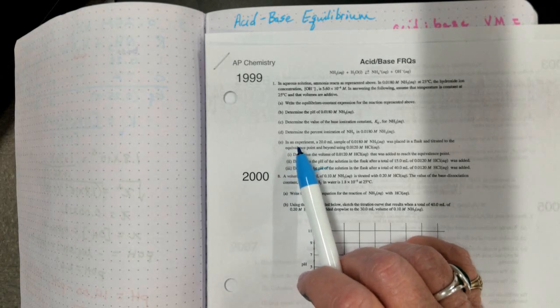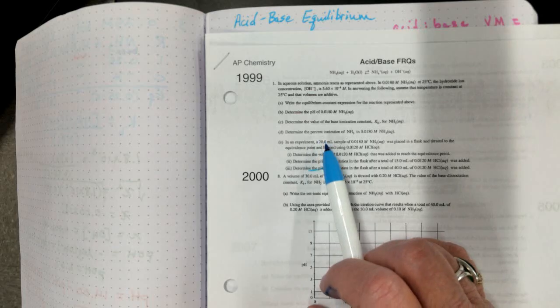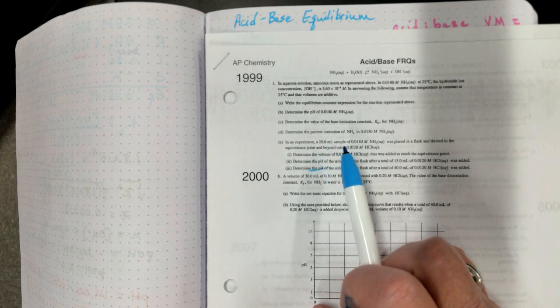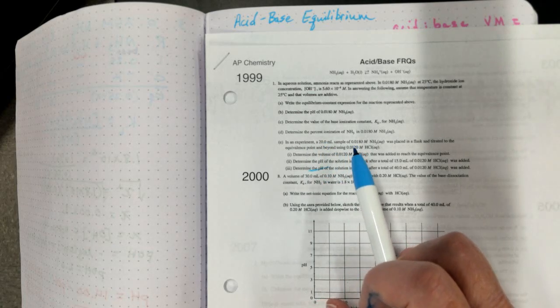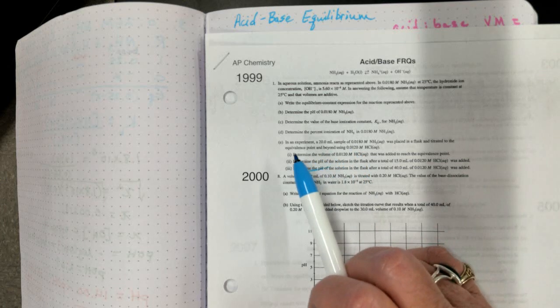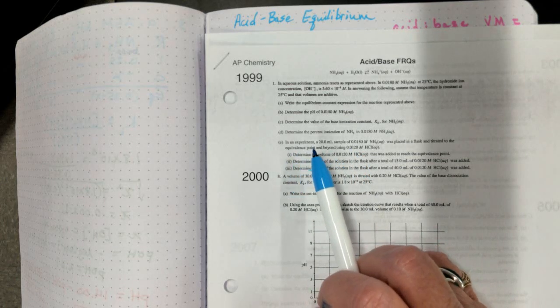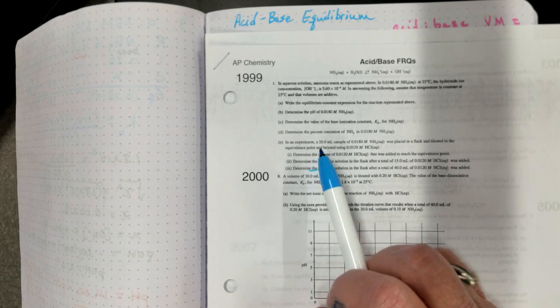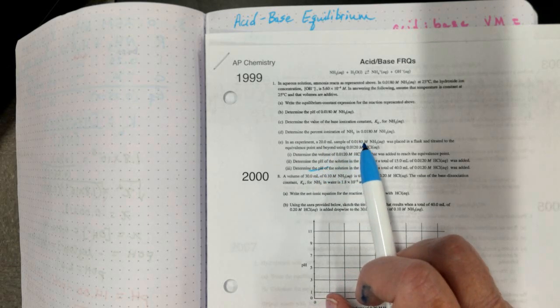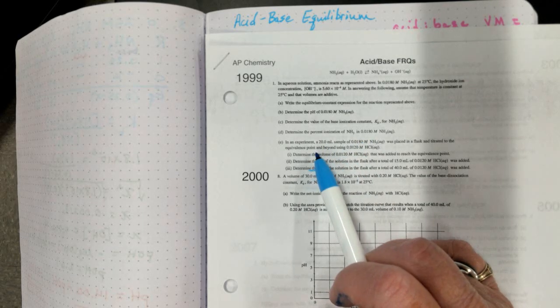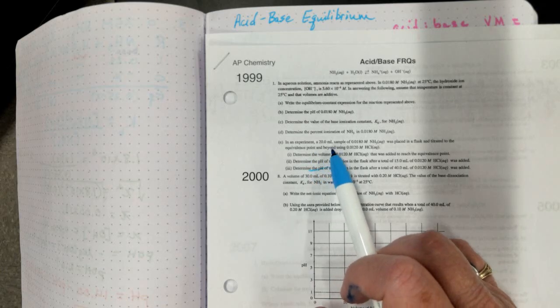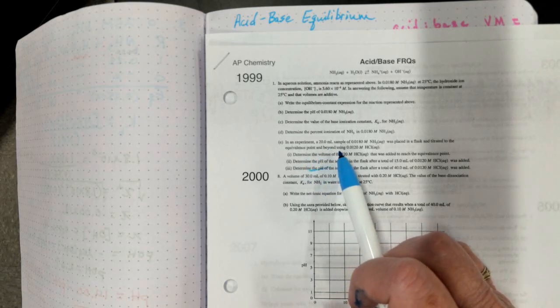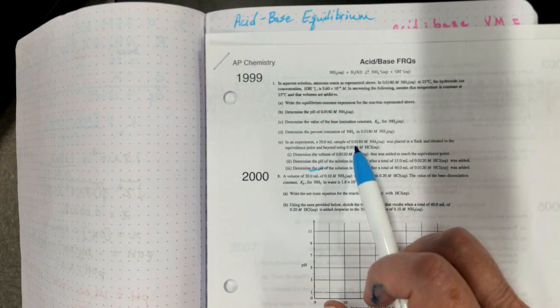Because here we're doing a titration. So in an experiment, 20 milliliters of this concentration of base, ammonia, was placed in a flask and titrated to the equivalence point. That means you're going to consume all of the base with the acid. And it's titrated to the equivalence point and beyond using that concentration.